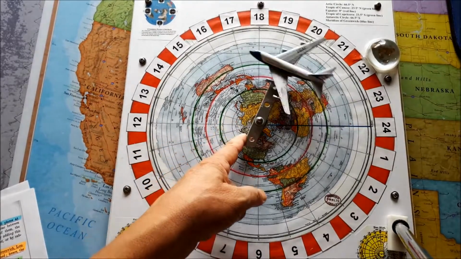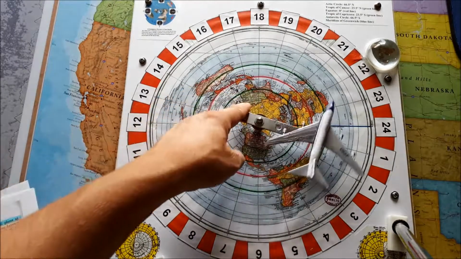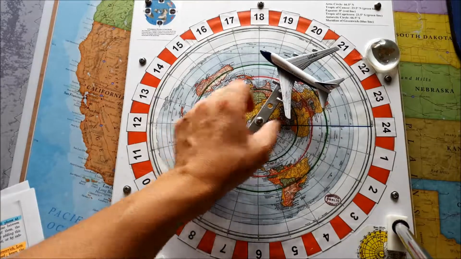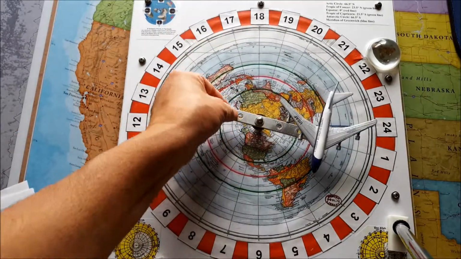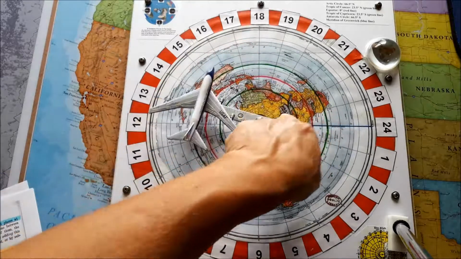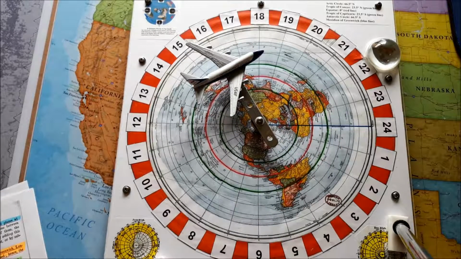And this is how the circumnavigation of the Earth occurs on the flat Earth. As you see here, an airplane can go easily from west to east, or from east to the west. This is how it works on the flat Earth. Okay, just like this reporter explains in this video.